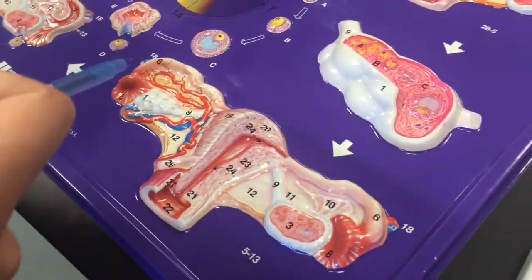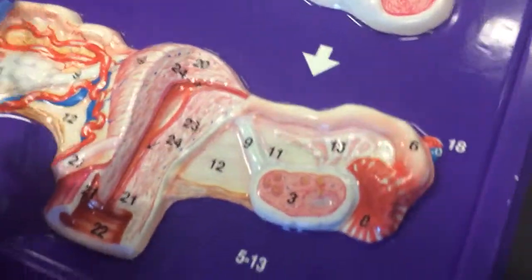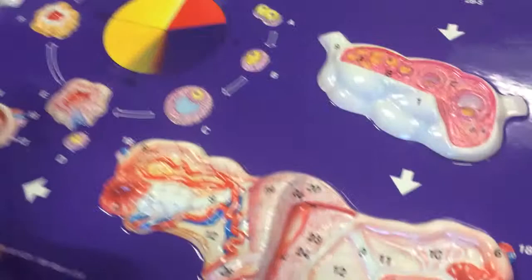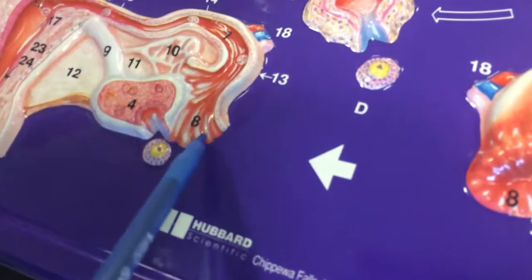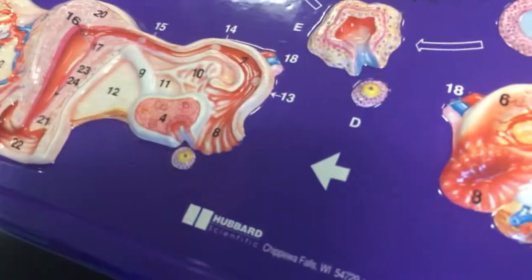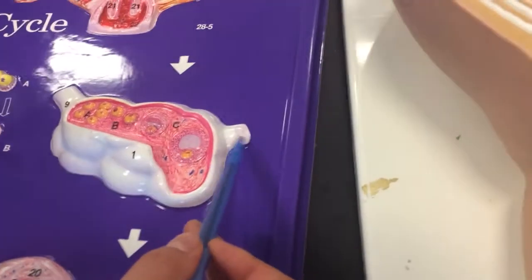Okay, then you have your uterine fallopian tubes, which are here. These are your fallopian tubes. And you have the infundibulum, which is the entrance to the fallopian tubes. You have your fimbriae right here, these little fan-like things. And then you have your suspensory ligament, which is lateral to the ovary. This is the ovary, and this is your suspensory ligament.